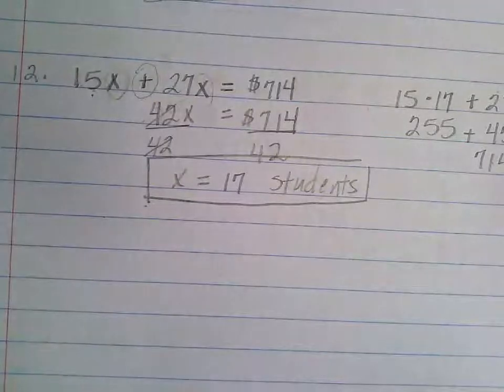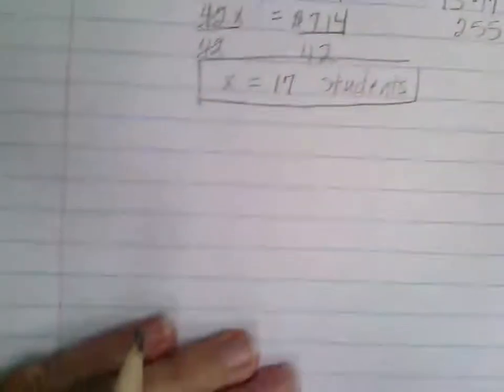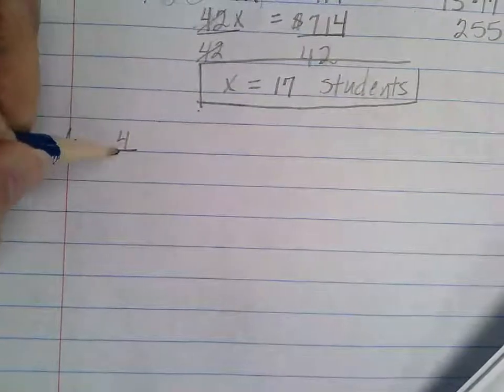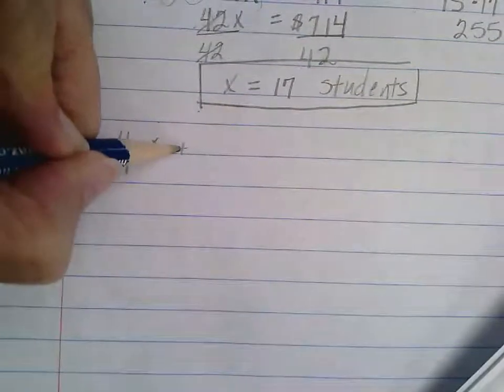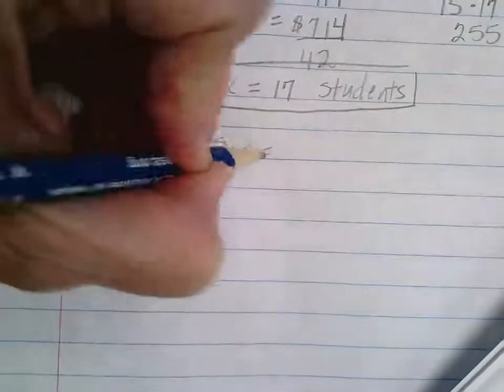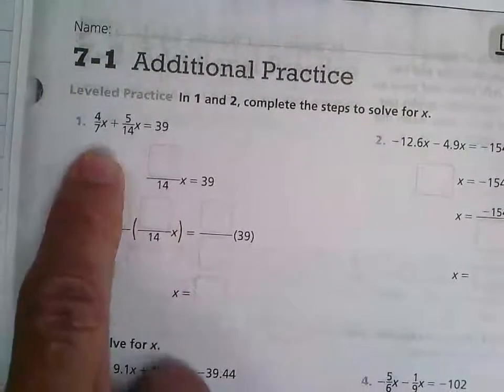Okay, now I'm going to go back to number 1. Number 1 is 4/7 x plus 5/14 x equals 39. And they did not get rid of the denominator.